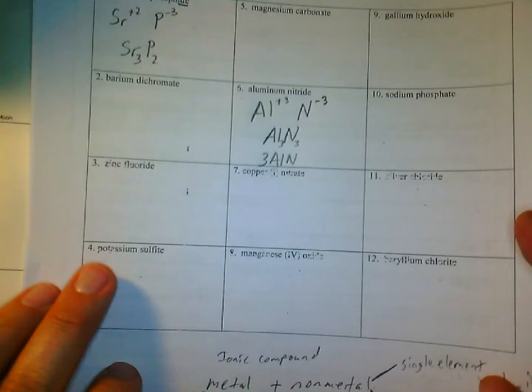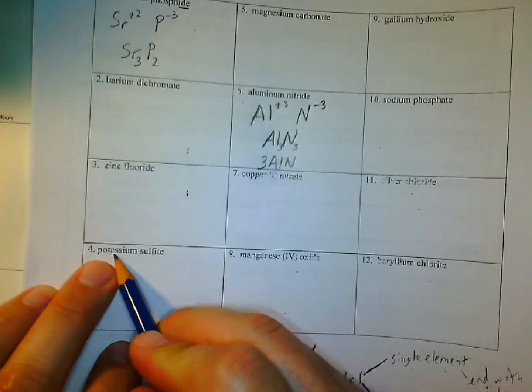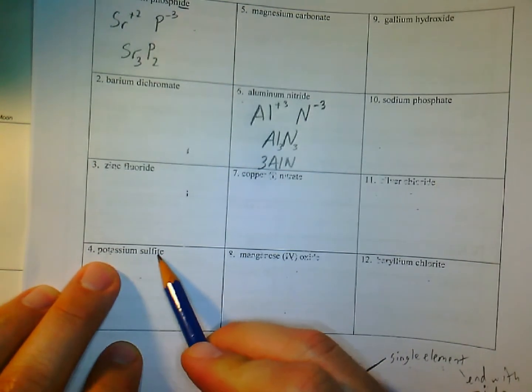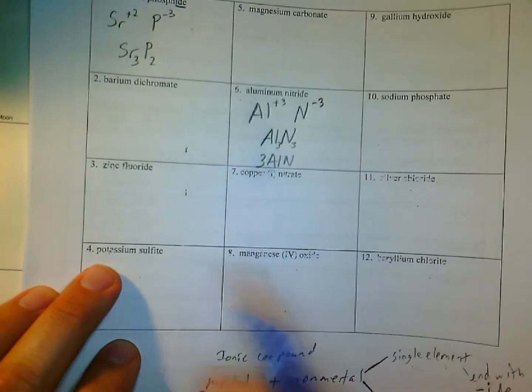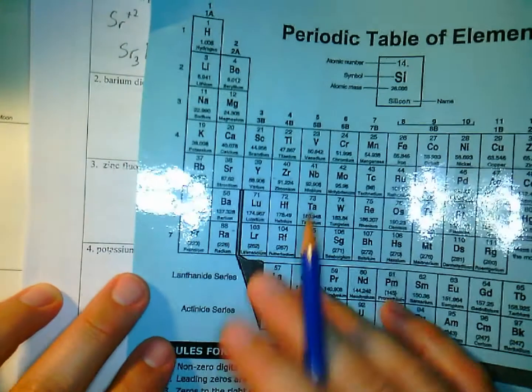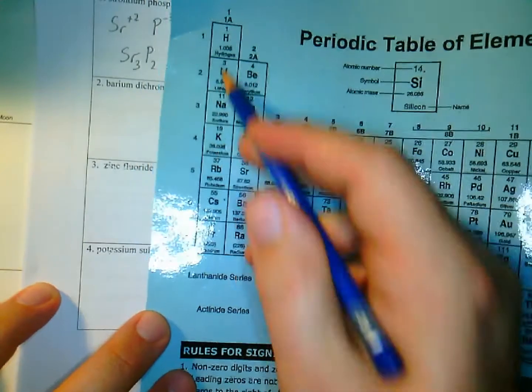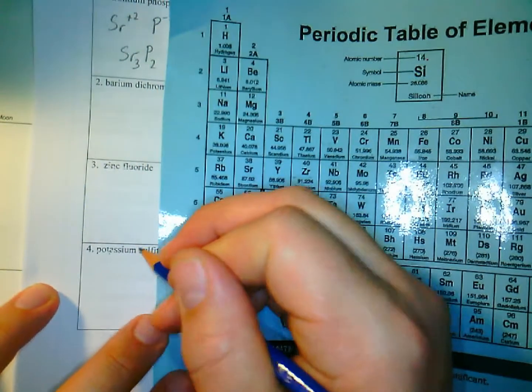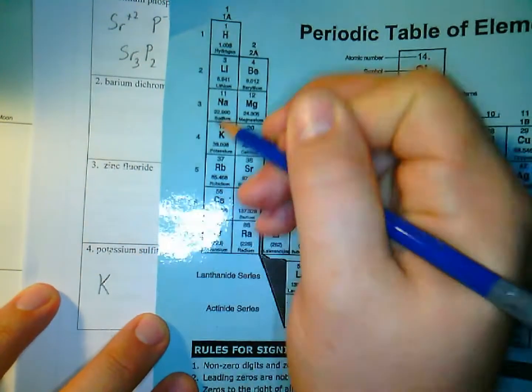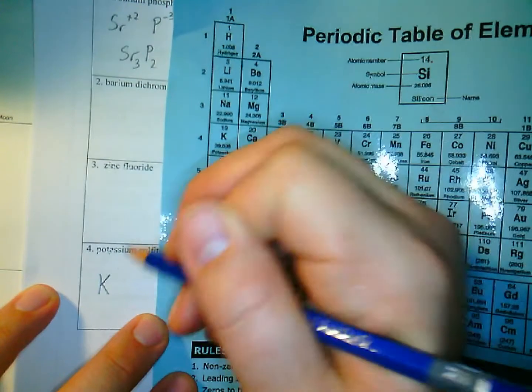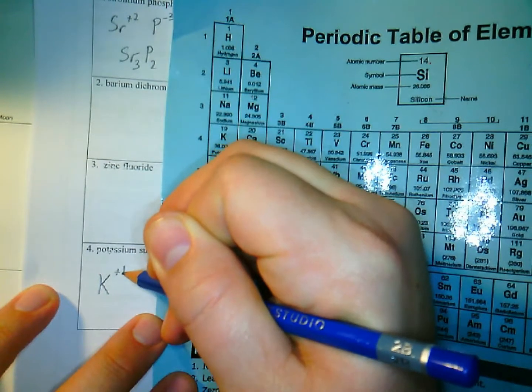Let's try number 4. We have potassium sulfite. Let's look at potassium. Where's potassium at? My handy dandy periodic table. There it is. It's in group 1, so we know that there's no Roman numeral. If it's in group 1, then it has to be +1.